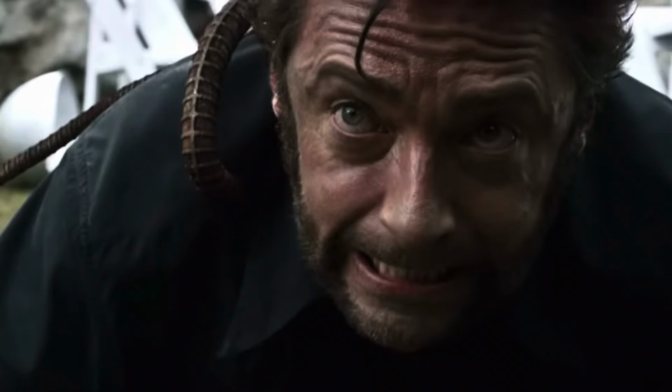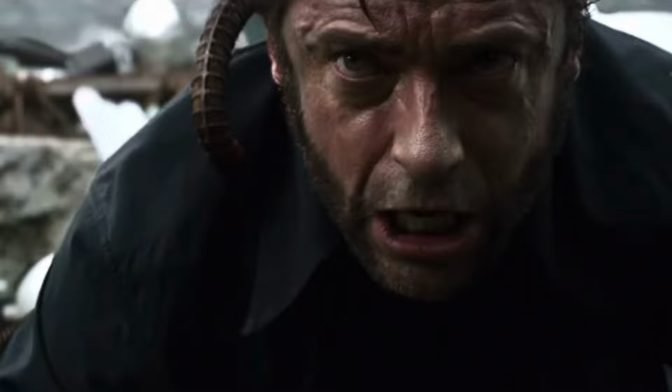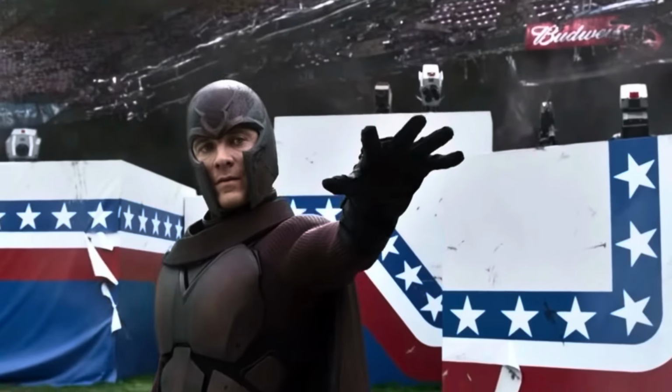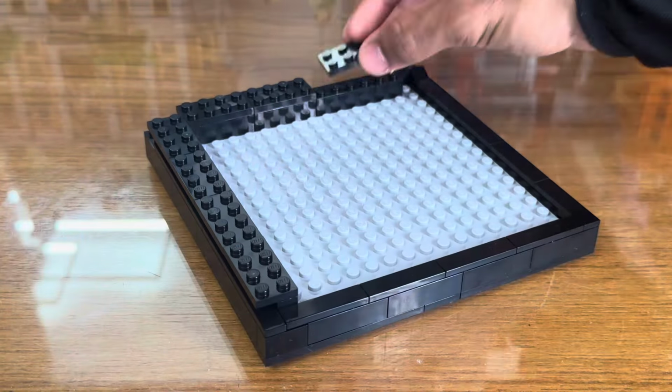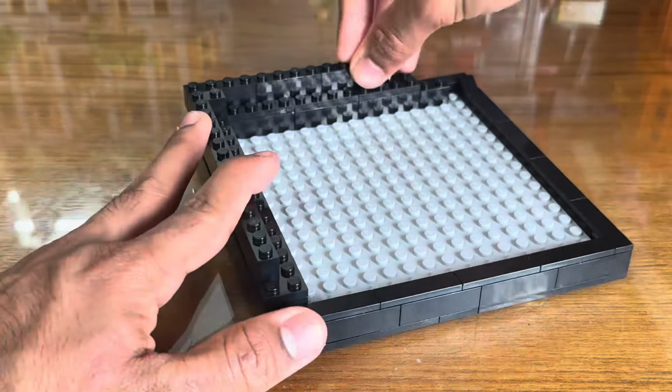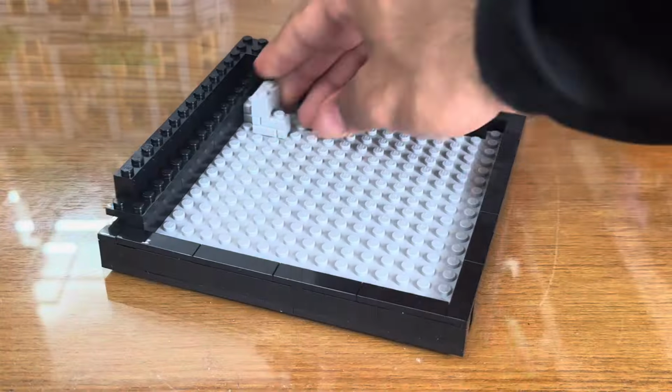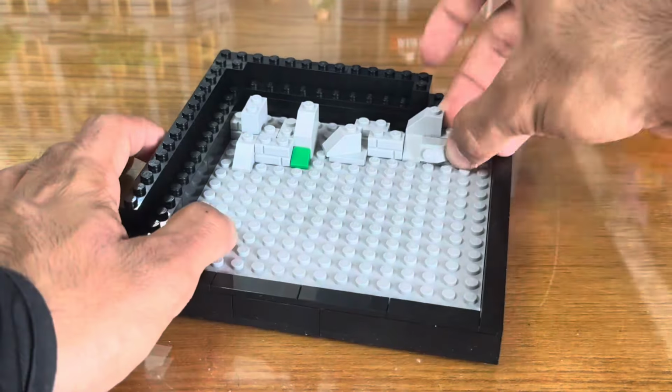For X-Men Days of the Future Past, I wanted to do the scene where Wolverine goes up against the younger version of Magneto in the football stadium. So I brought back the base, and then I decided to use a bunch of these black pieces just to give a bit of the effect of the stadium. So I ended up piling them on top of each other to represent a sort of tiered effect.